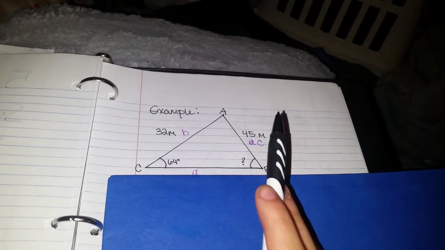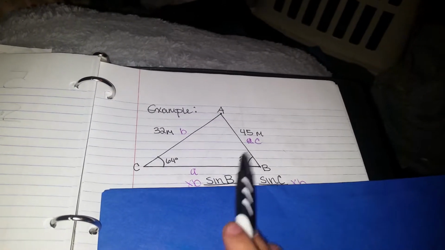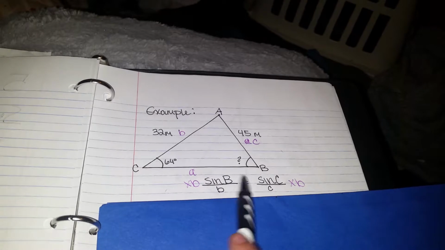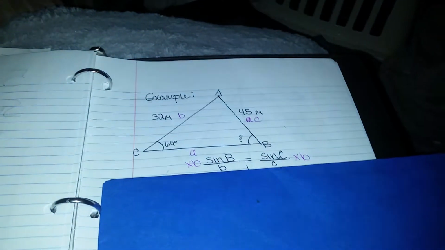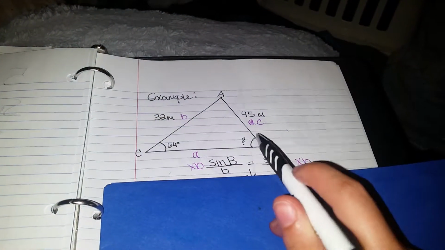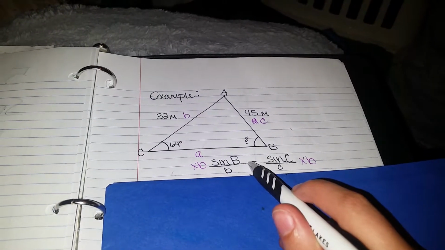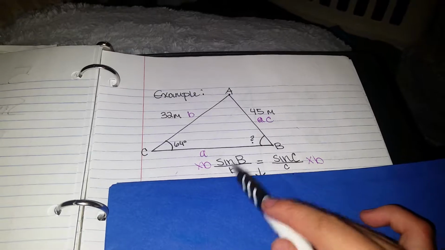Example 1. Okay. This is a sine rule problem in which we need to find the angle B. So we are going to set up our equation. Sine of b over b equals sine of c over c. And ignore the stuff in purple for now. You set up your equation, which was the first step. The second step was identifying what you're looking for. We are identifying that we are looking for the sine of b.